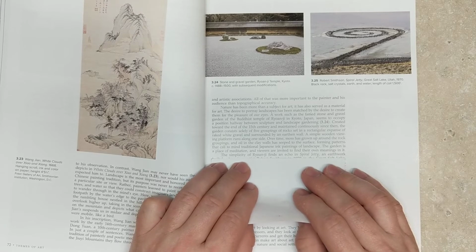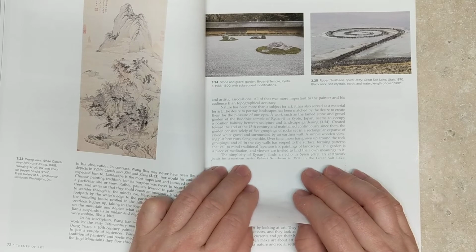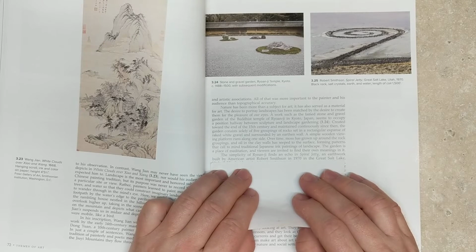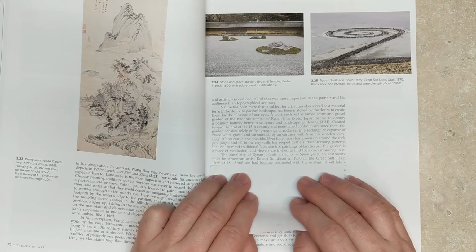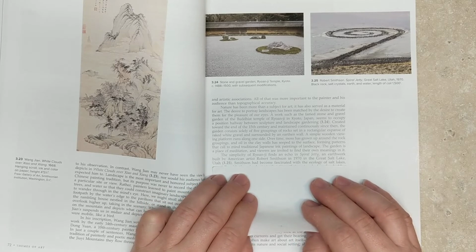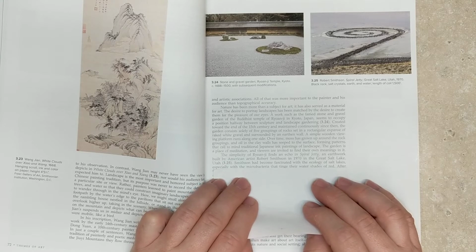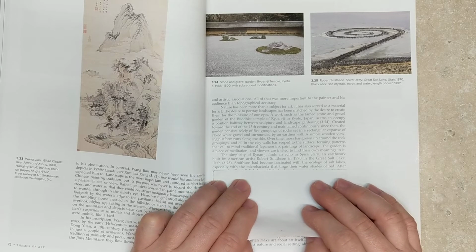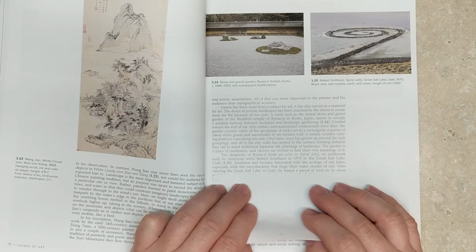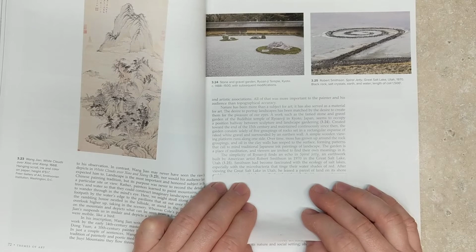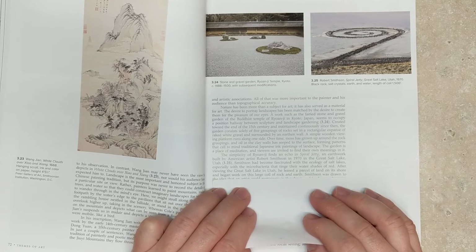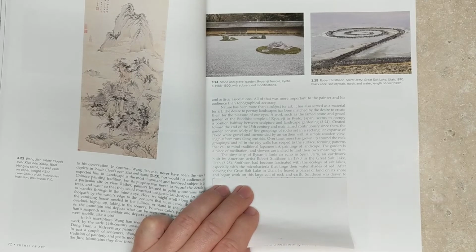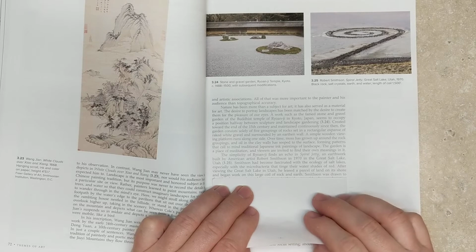The simplicity of Ryoanji finds its echo in Spiral Jetty, an earthwork built by American artist Robert Smithson in 1970 in the Great Salt Lake, Utah. Smithson had become fascinated with the ecology of salt lakes, especially with the microbacteria that tinge their waters red. After viewing the Great Salt Lake in Utah, he leased a parcel of land on its shore and began work on this large coil of rock and earth.